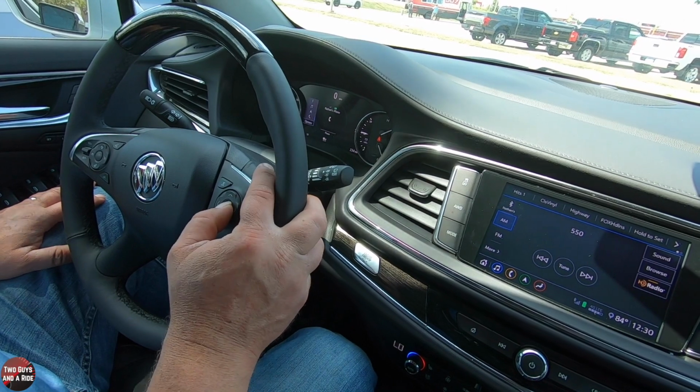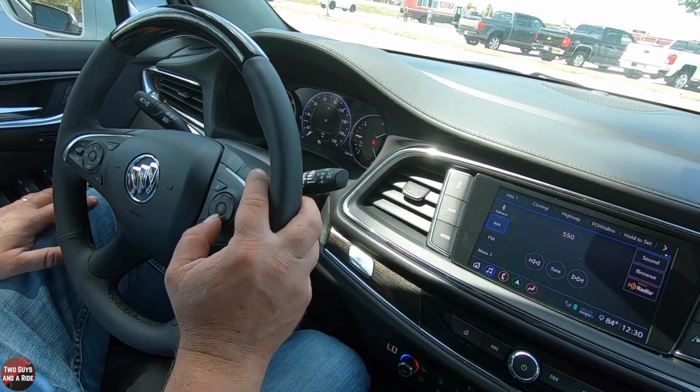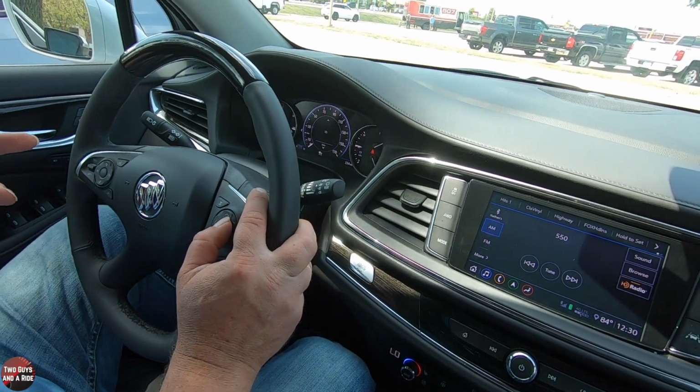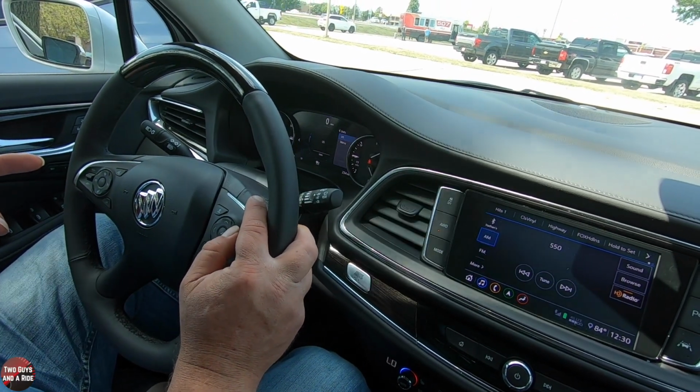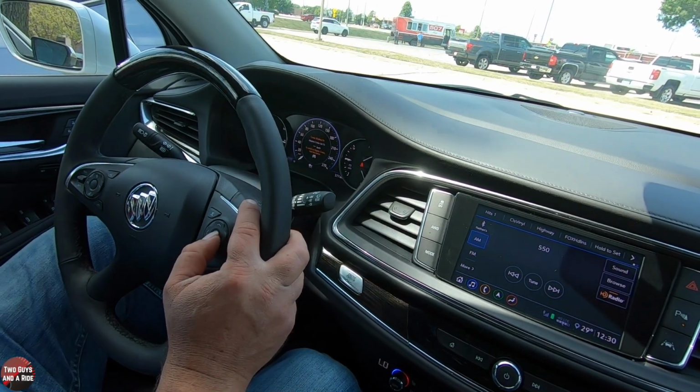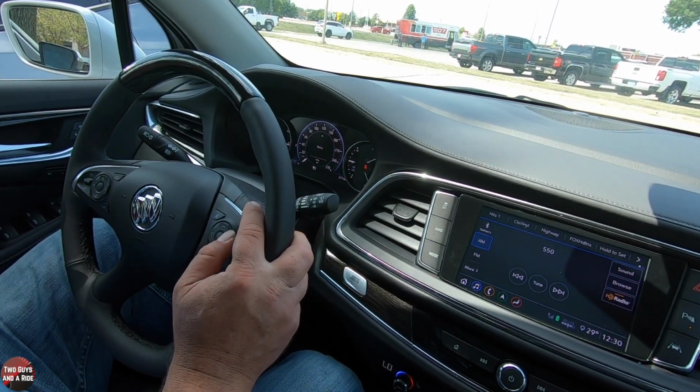All right, now under options is where you're going to have a couple of things. For instance, this is where you can change between US and metric. So if I hit the right arrow, I can switch to metric. Press the check mark button, and there I go. Now, I'm going to change it back.